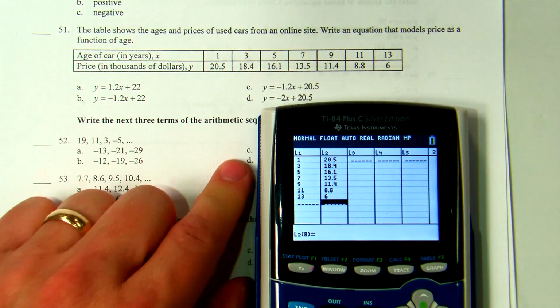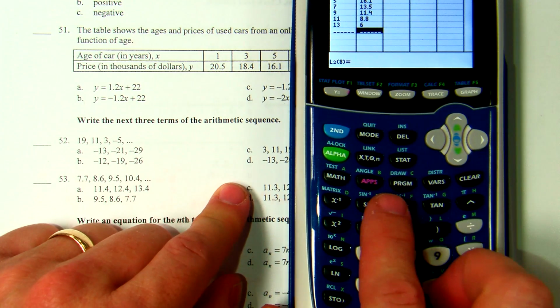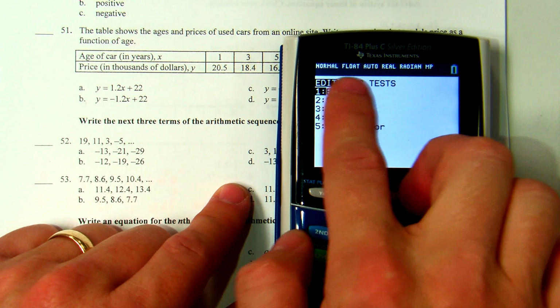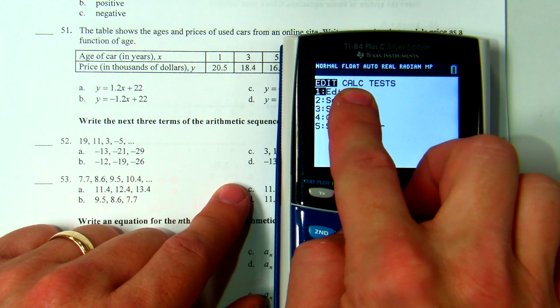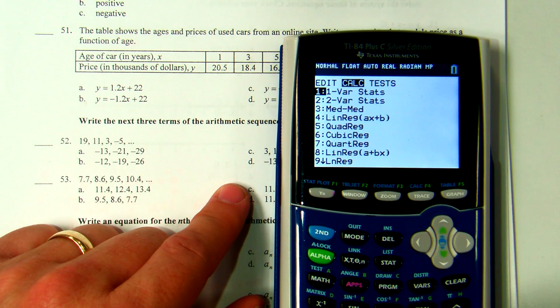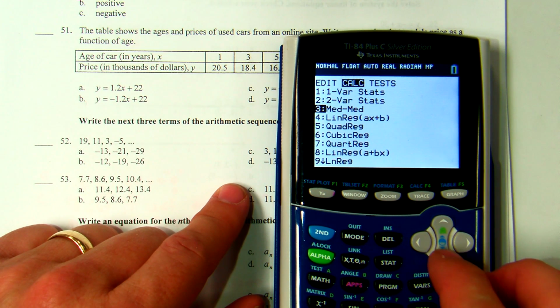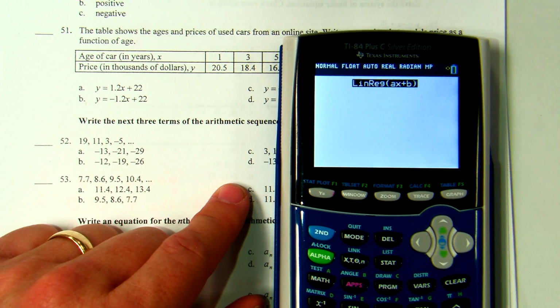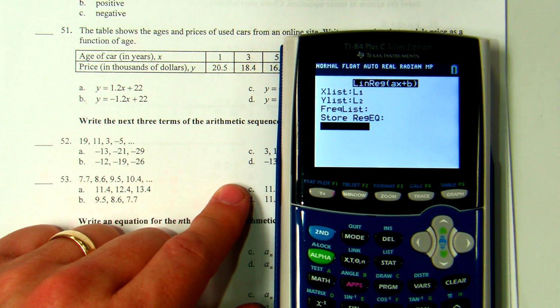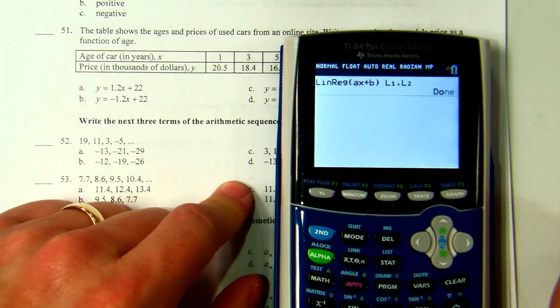All right, so I then will go back to my Stat button. When I hit Stat, it's going to show me Edit, Calc, or Test. Calc stands for Calculate. I'm going to move to Calculate. And I can either punch in the number 4 or arrow down to 4, and I'm going to hit enter. And I'm going to let the calculator give me this equation.